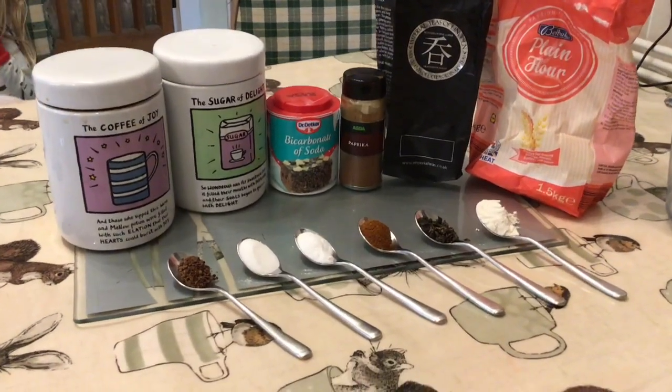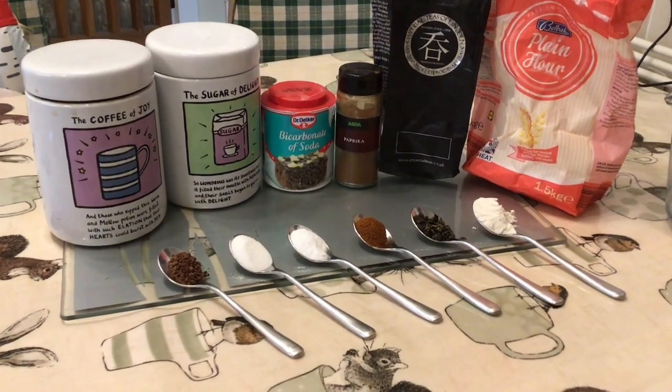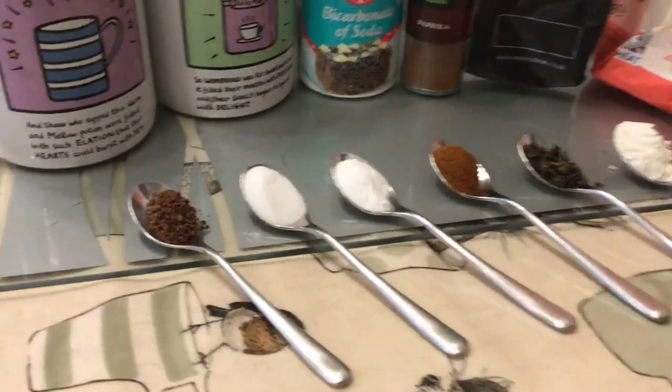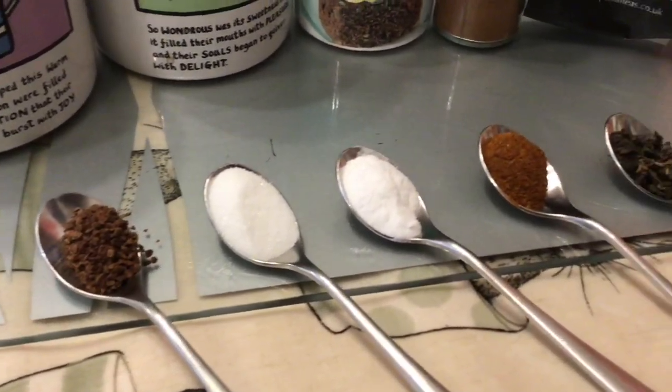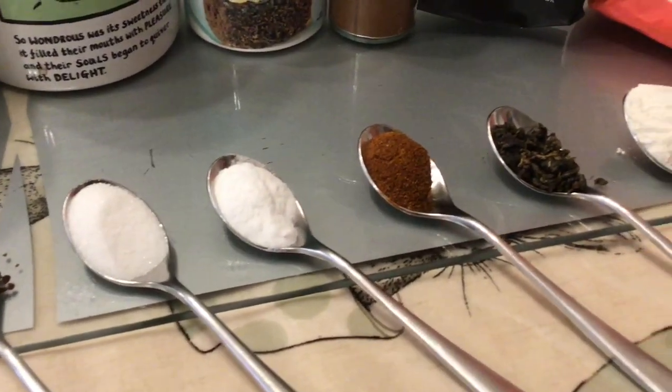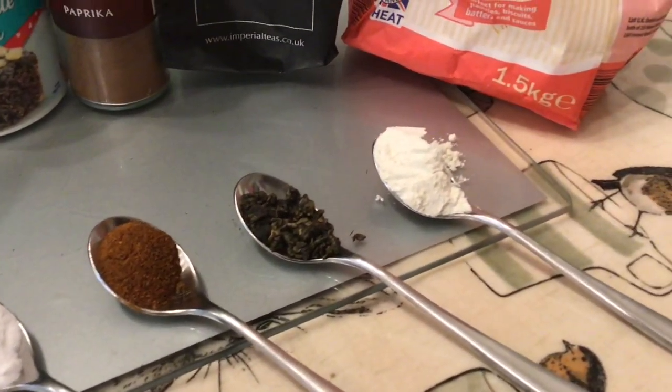So the ingredients we decided to use for this experiment were coffee and sugar. We also used bicarbonate of soda, which is used a lot in baking. Rory's choice was paprika. We also wanted to test tea leaves, and we've also got some plain flour.